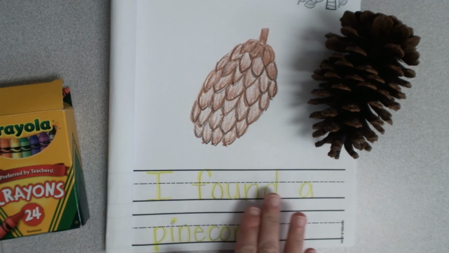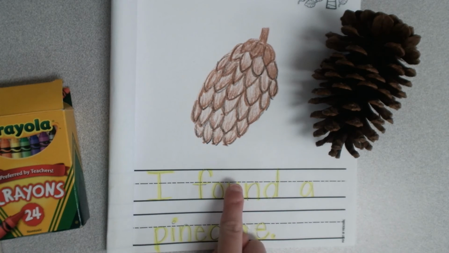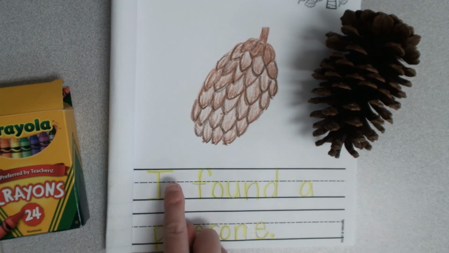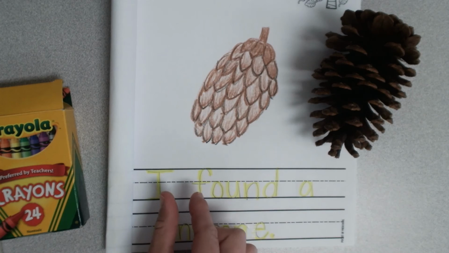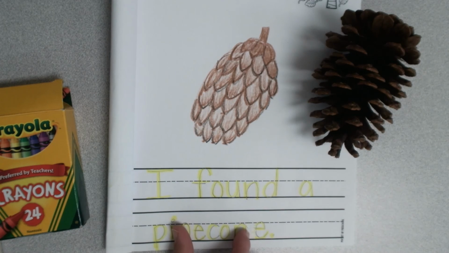Once your child finishes writing their sentence, make sure they go back and read what they wrote, one word at a time, touching each one as they go. I found a pine cone. This starts to teach your child that each individual word has its own meaning. I found a pine cone.